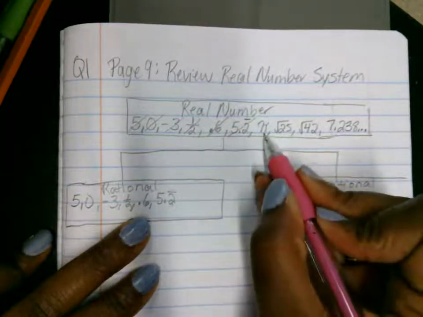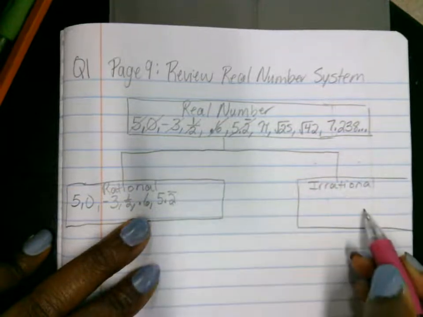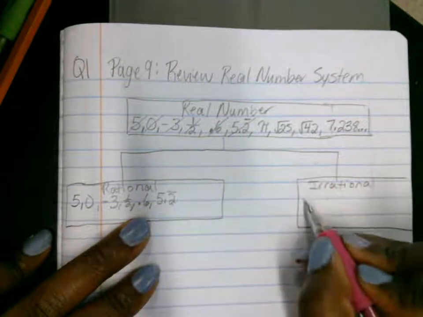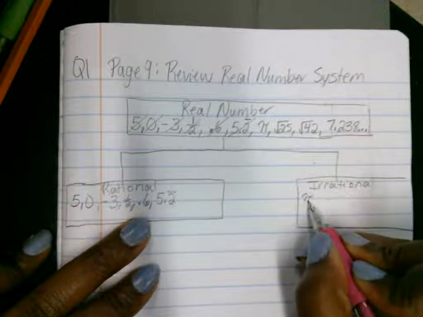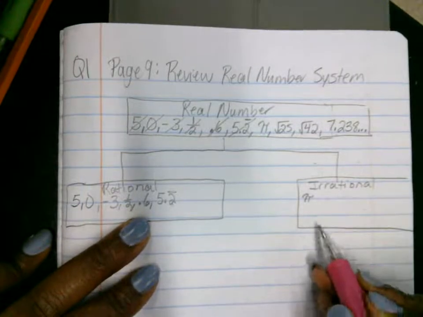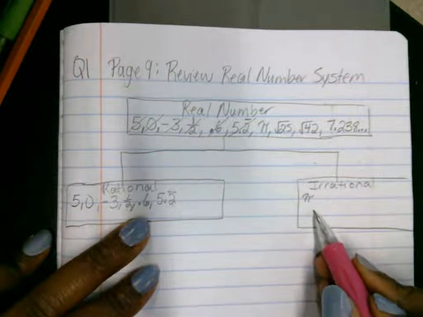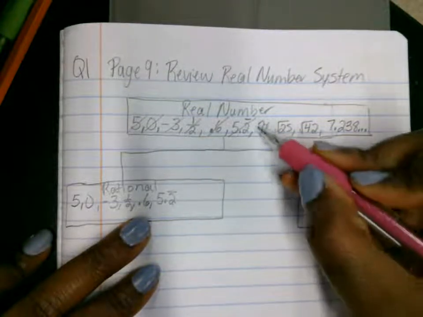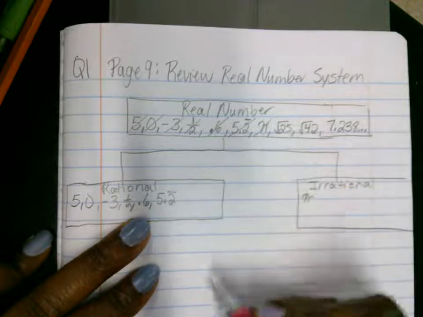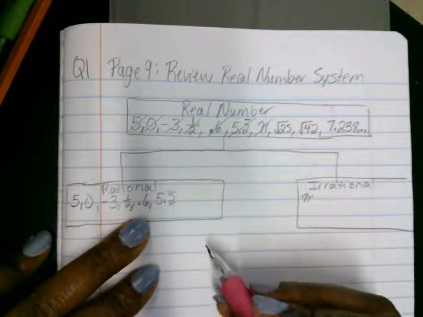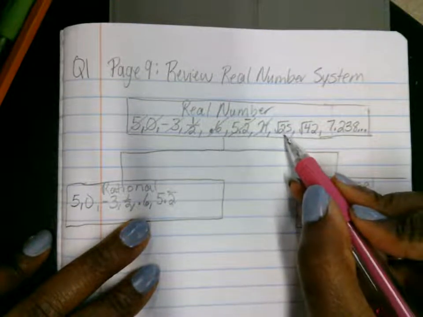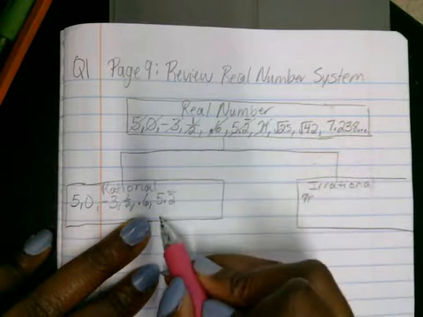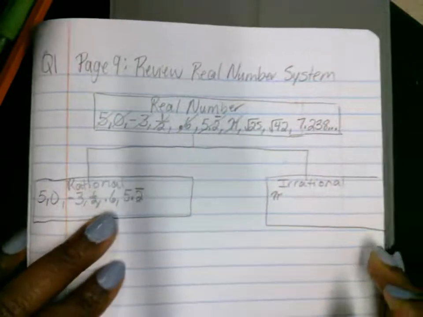All right, I'm going to try somebody different. Aaliyah, is pi rational or irrational? It is irrational. Remember, it is a non-terminating decimal. It goes on forever. You don't know what number is coming next, so it's irrational. I'm going to try somebody different. Okay, Arturo. The square root of 25, is that rational or irrational?